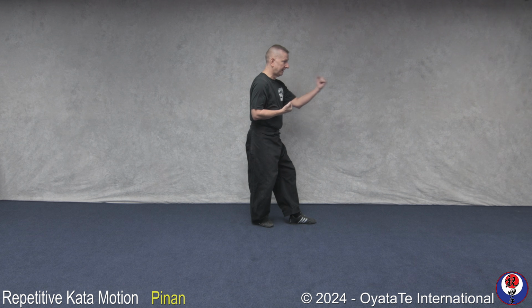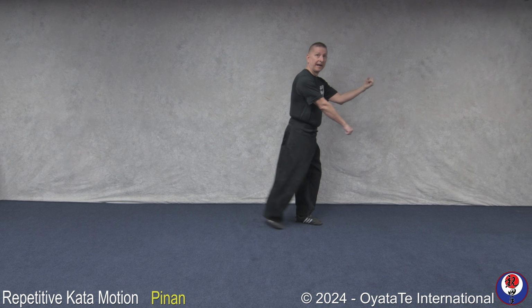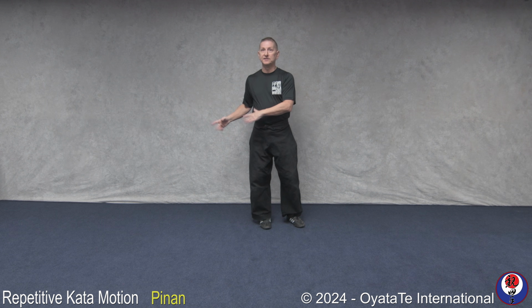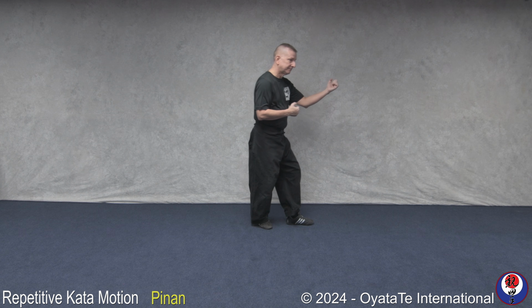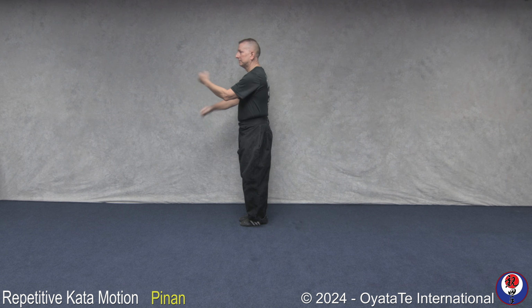I've got half the time to cover as I do from here, right? I'm going twice the difference, twice the distance from this side to this side. Half turn, full turn. Changes your timing. Small snippet from Pinan Yondan.